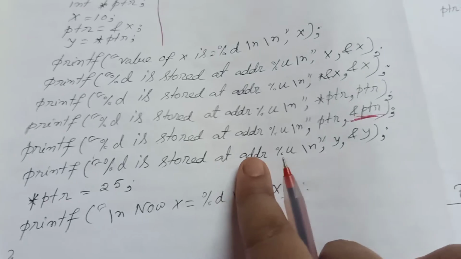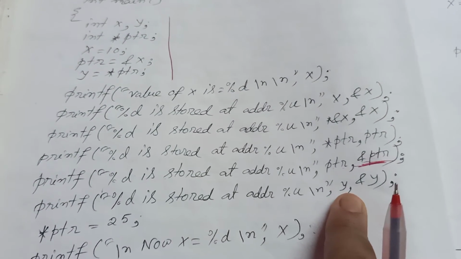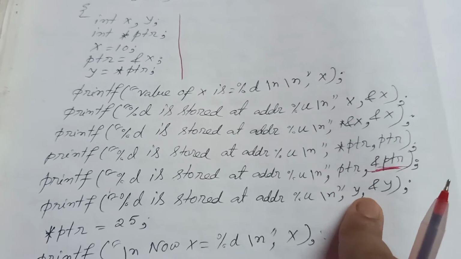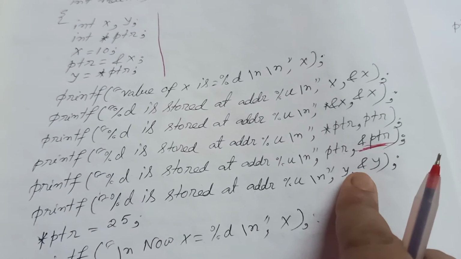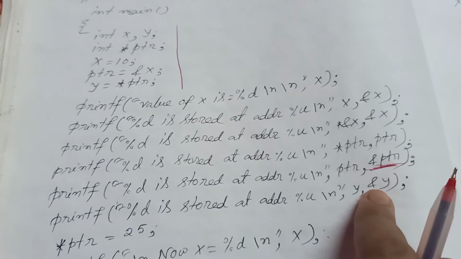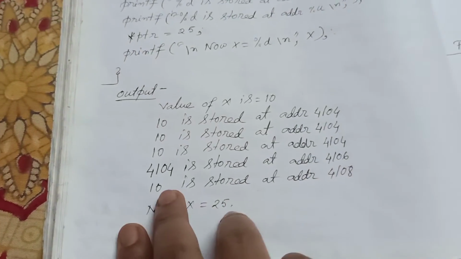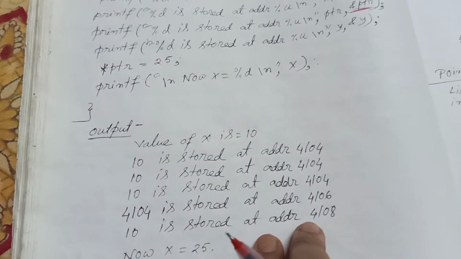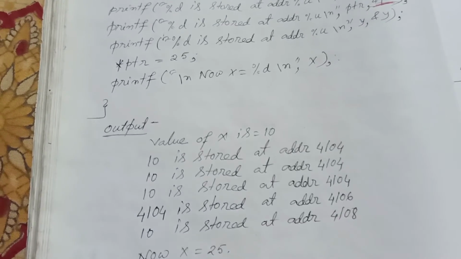So now the address of 10 is y. y contains the value of x through the pointer variable ptr, and it's showing the new address value by using ampersand y. So we are getting the display as 10 is stored at address 4108.